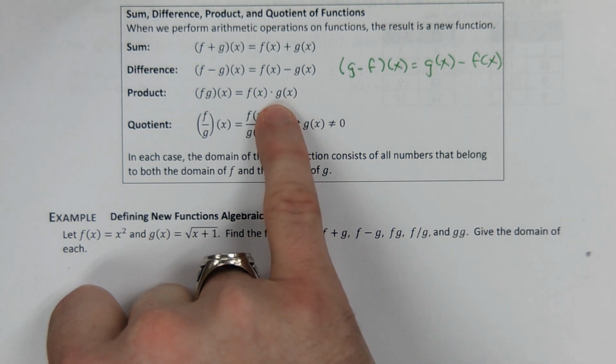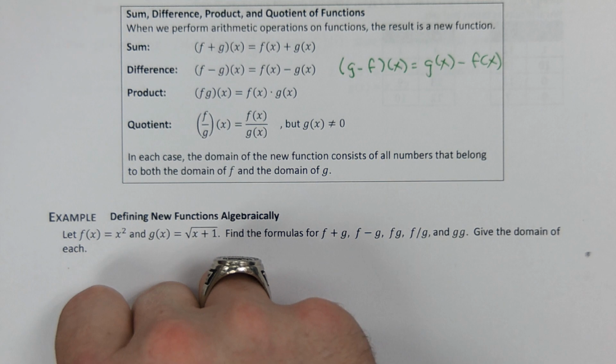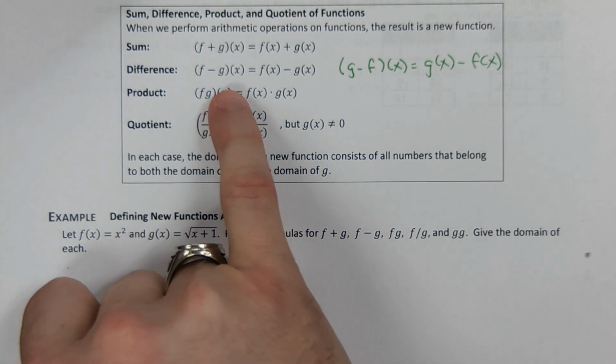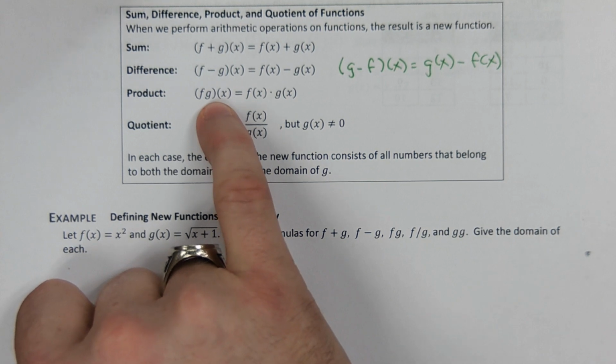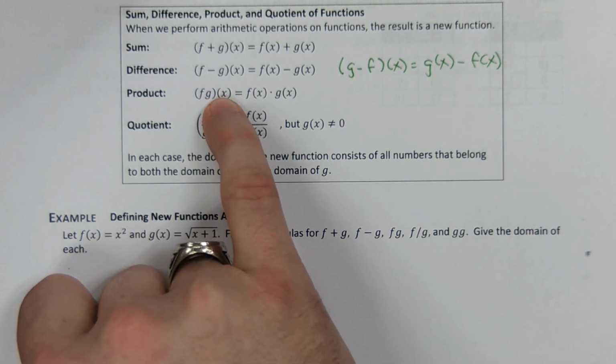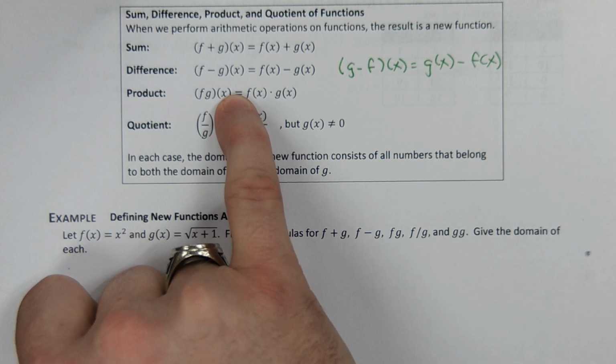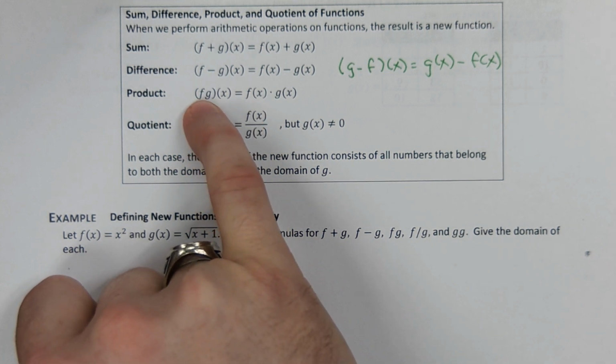Like addition, order of multiplication doesn't matter. So fg of x is the same as gf of x. It doesn't really matter. Order of multiplication doesn't matter. Just again, when this goes wrong, it's because students think this says, oh, and multiply by x. That is not what that says. F and g are names. X is its variable, okay? Typically, when you get your new function, you would use a third letter to name it.